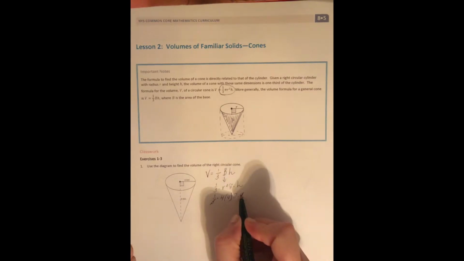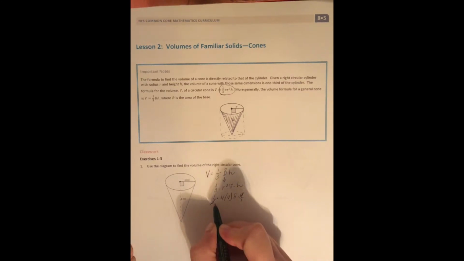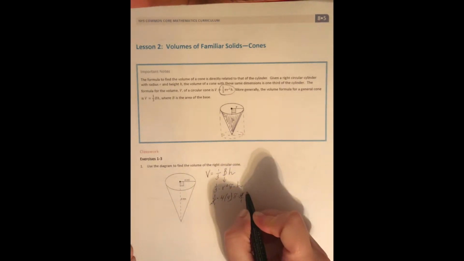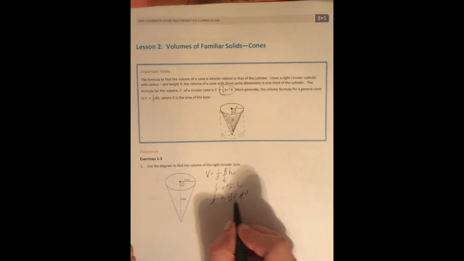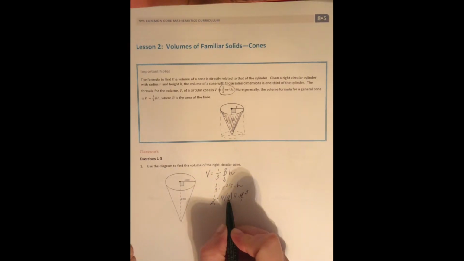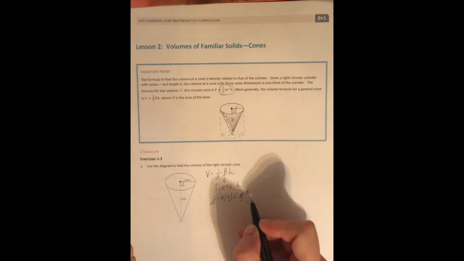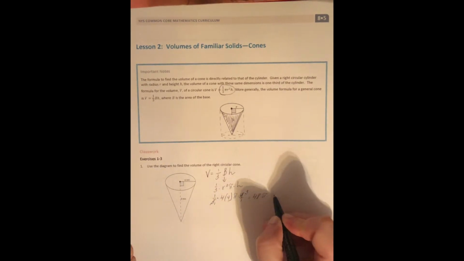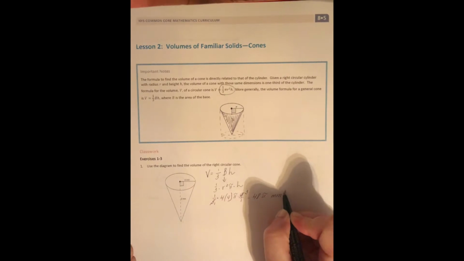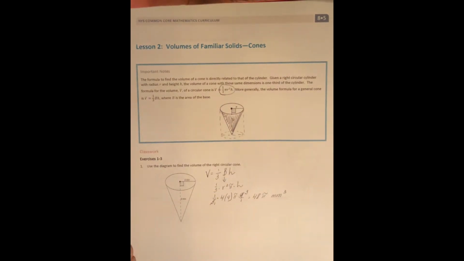I'm going to simplify 9 and 3 by 3. 3 will turn into 1, 9 will turn into 3. This way you got rid of the fraction, and all you need to do is to multiply 4 by 4 by 3. 4 by 4 is 16 times 3 is 48. So we will have 48 pi millimeters to the 3rd power. Volume is always measured in cubic units. So that is going to be the exact answer.